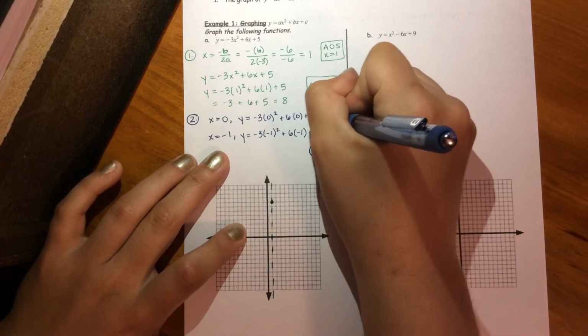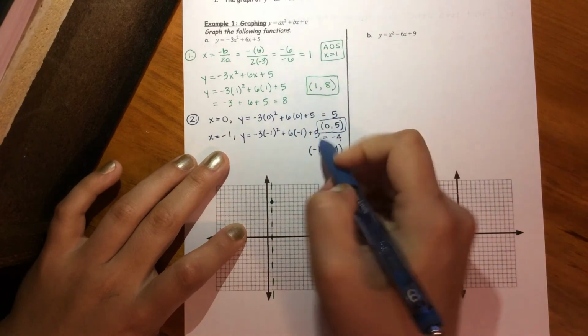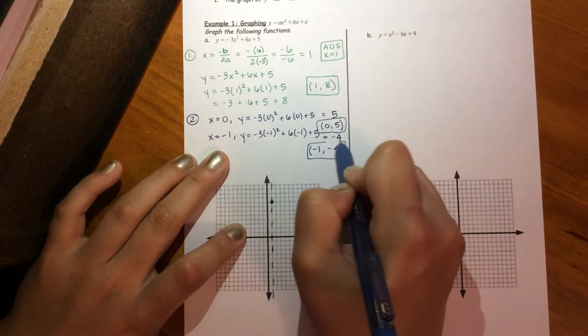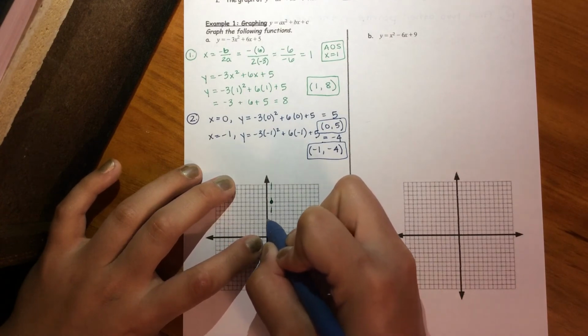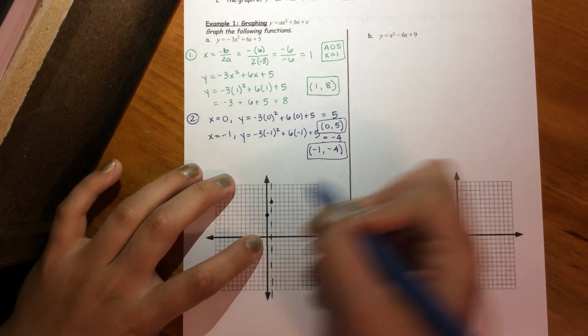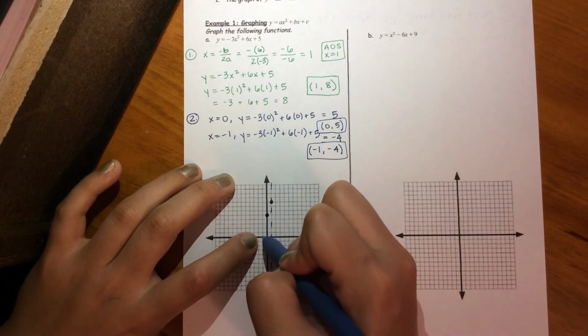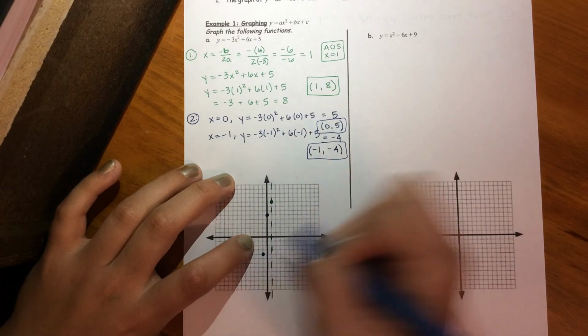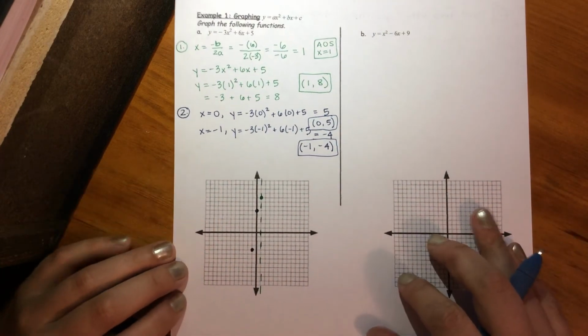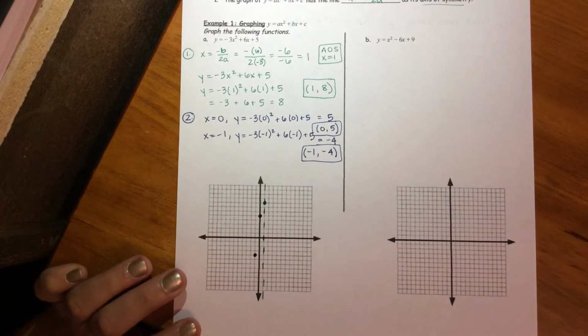So I'm going to box these so they stand out. And then I want to go ahead and graph these. Okay, so I'm going to go ahead and graph 0, 5. 1, 4, 5. And then negative 1, negative 4. 2, 3, 4. Okay.